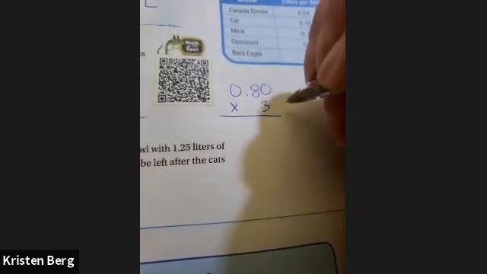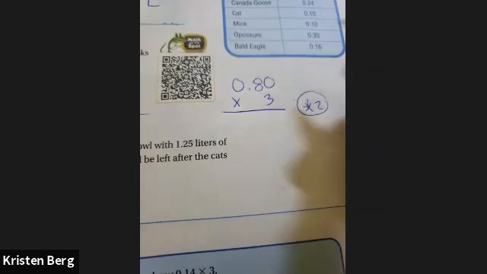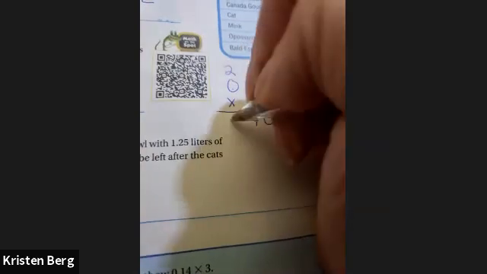So now I'm going to do that over here. Again, check to see how many decimal places need to be moved in. It is only 2 because there's only 2 numbers after the decimal. All right, so 3 times 0 is 0. 3 times 8 is 24. Carry your 2. 3 times 0 is 0, plus 2 is 2.